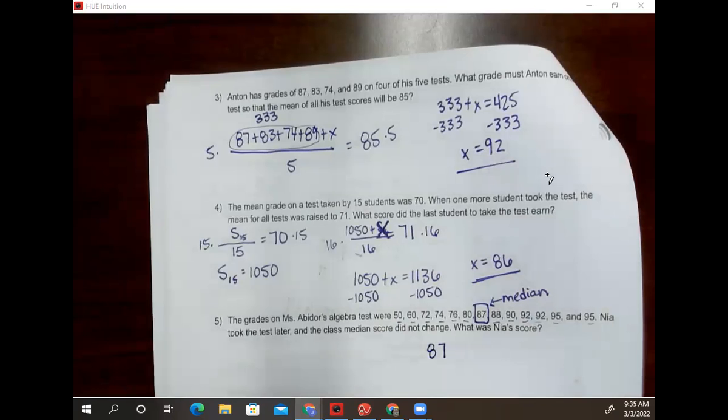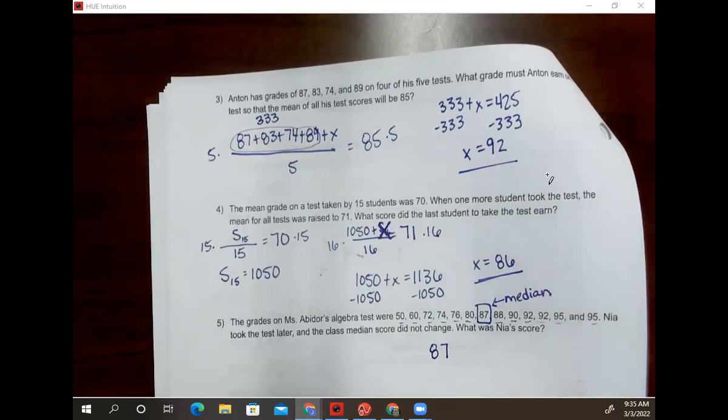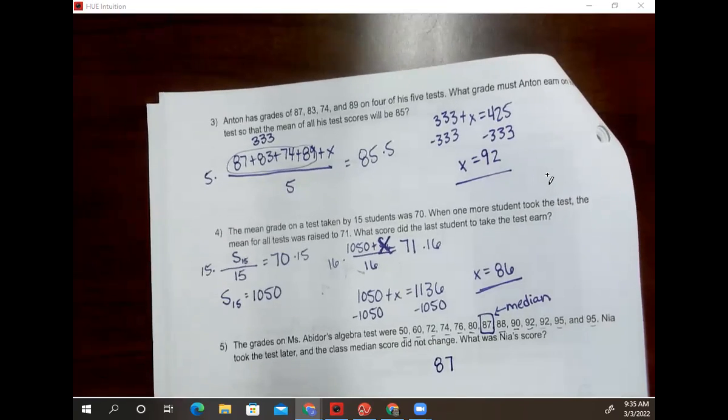Okay, the rest of the problems on pages 16 and 17 are all some sort of variety of what we've just done. So there's quite a few more mean problems on here. If I add in a score, how would I expect it to change the mean or the median? How would it impact the range maybe? Or the standard deviation. Those are the rest of the types of questions that are on pages 16 and 17.